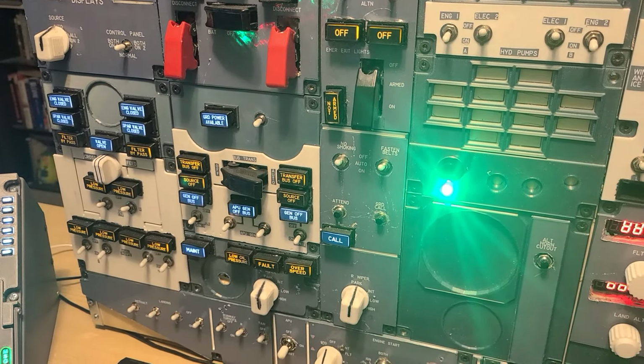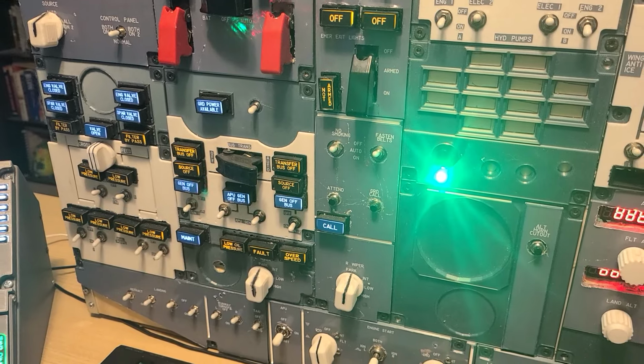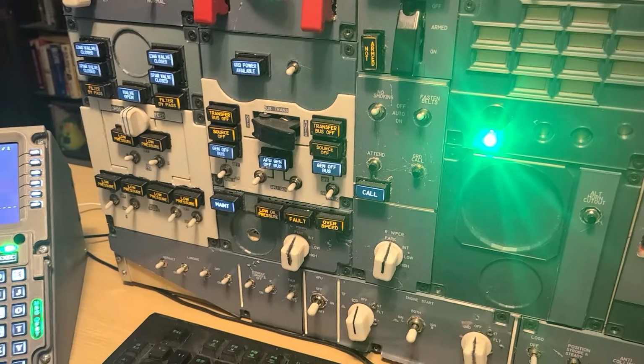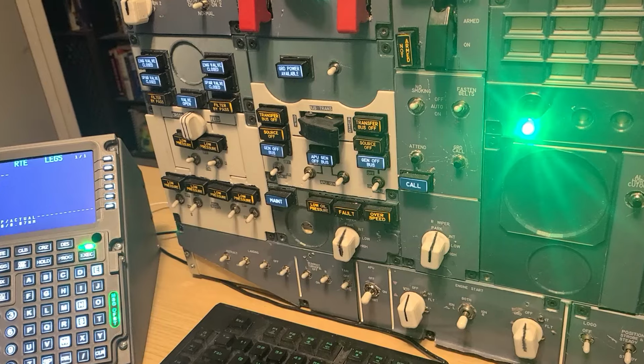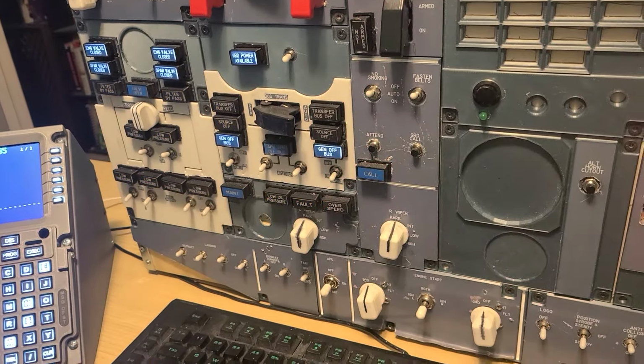So yeah, I've just been fixing it that way. But anyways, they're all working perfect. I'll turn the lights test off.